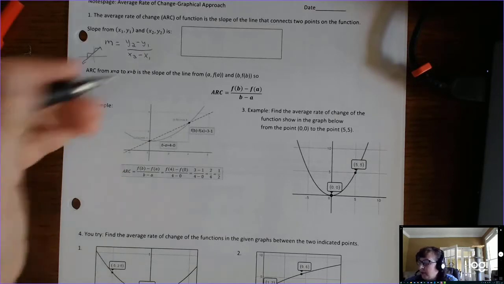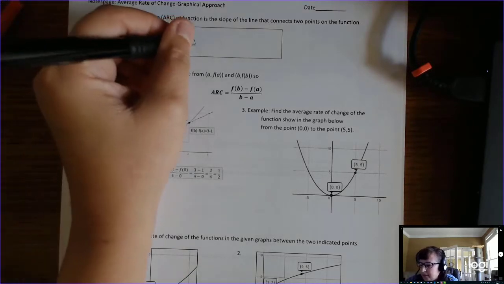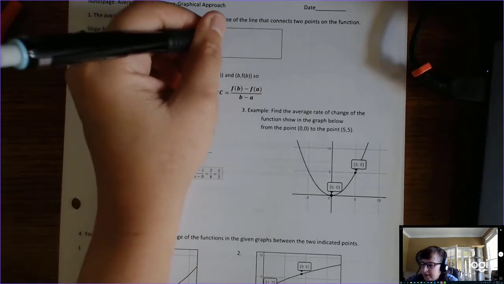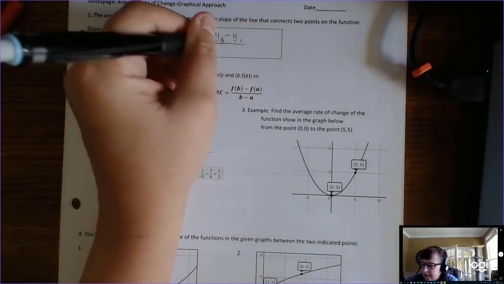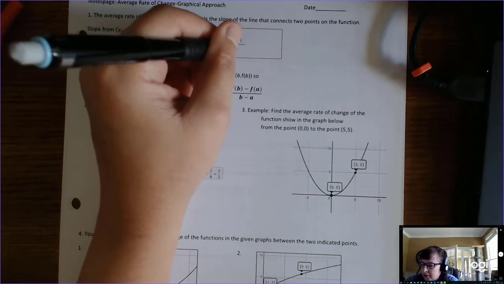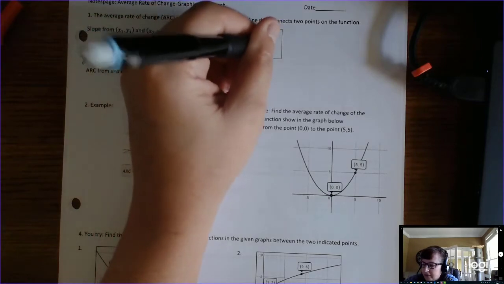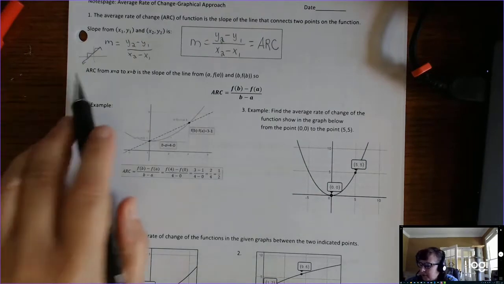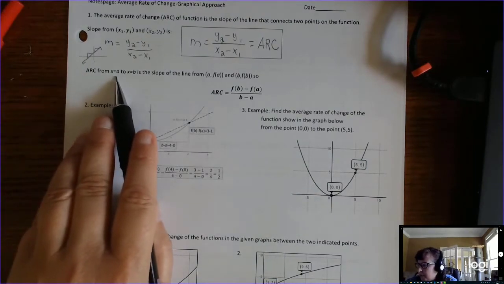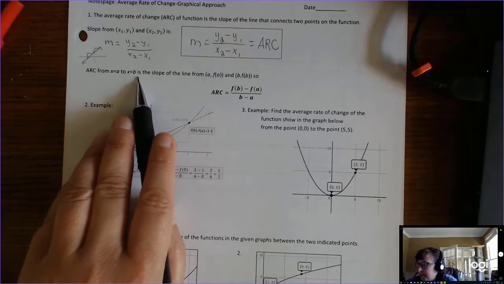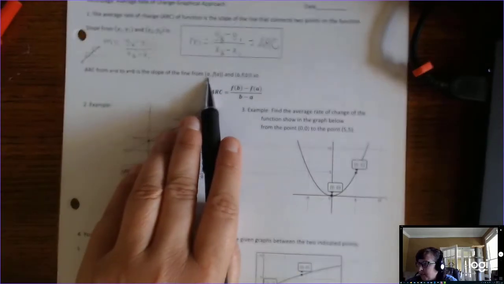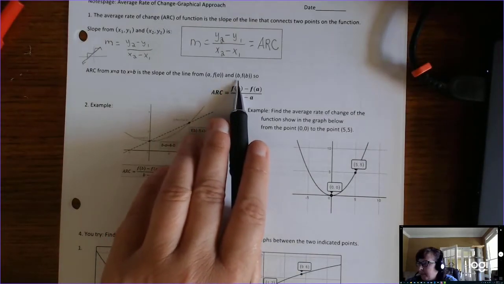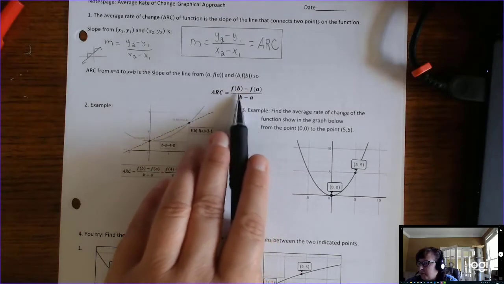Okay, so I guess that was supposed to go in the box. So the formula is not going to change. That is the formula for the average rate of change as well. The average rate of change from x equals a to x equals b is the slope of the line from (a, f(a)) to (b, f(b)). So that's your ARC function.